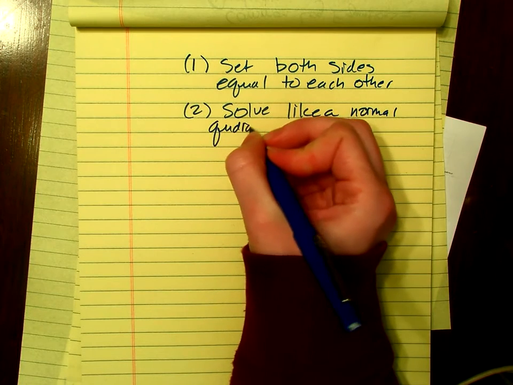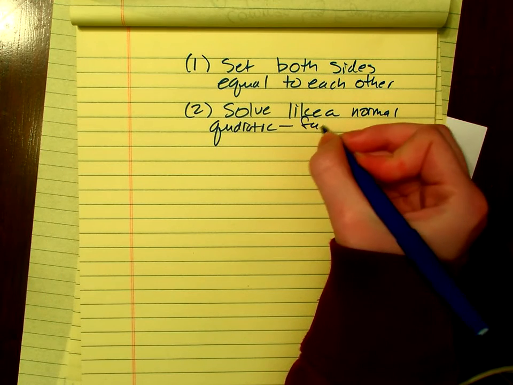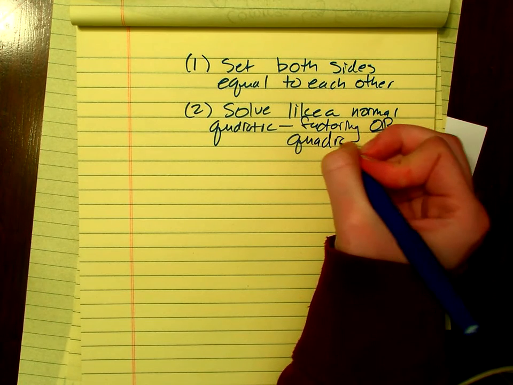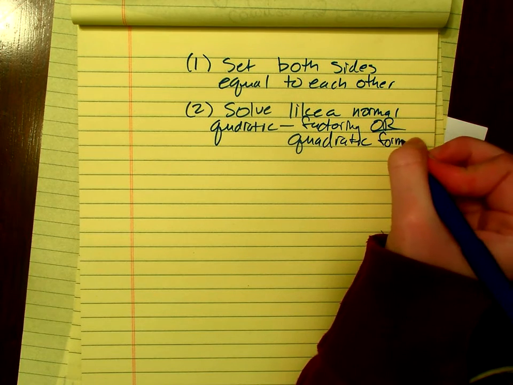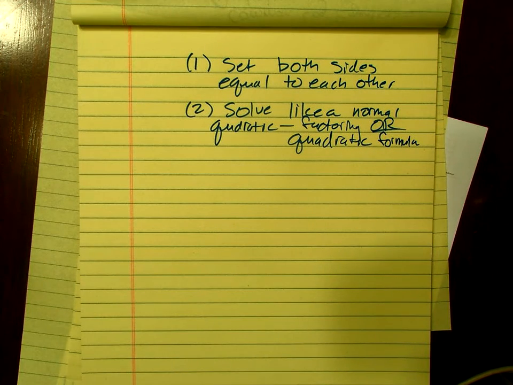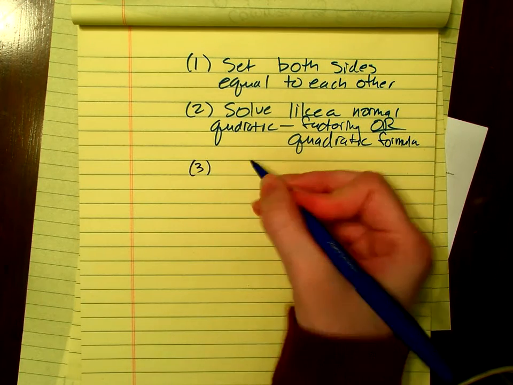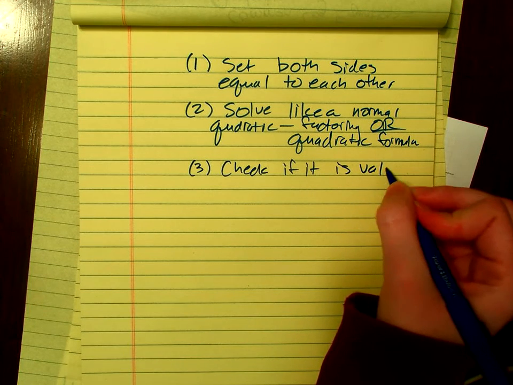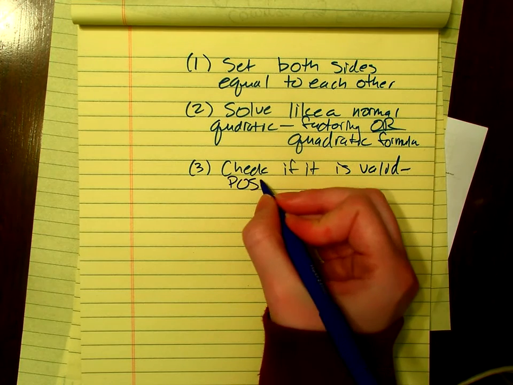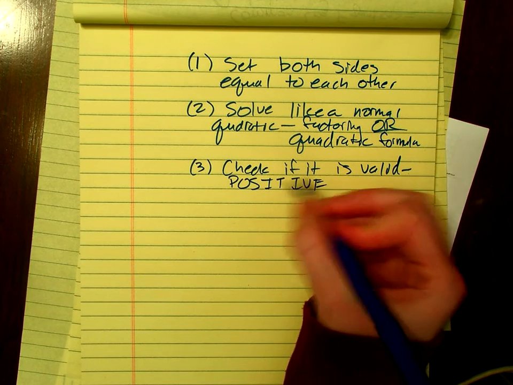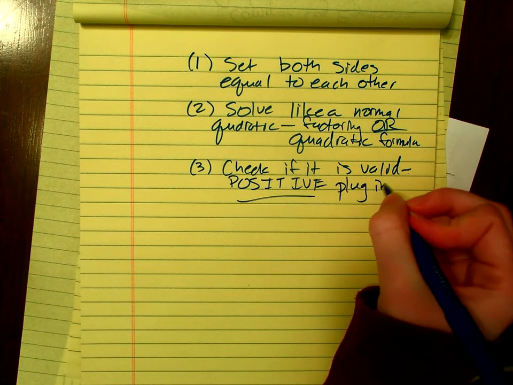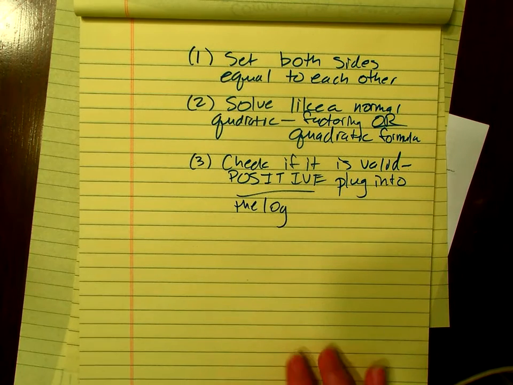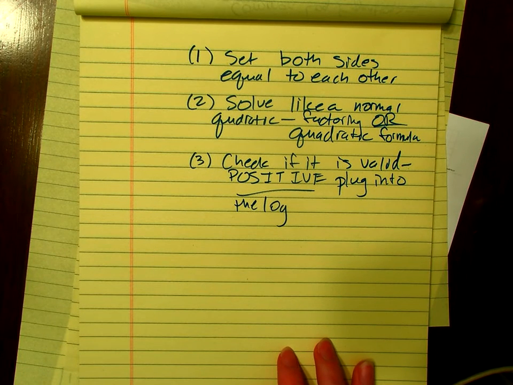quadratic. This can either be by factoring or the quadratic formula. Either way is fine. In fact, in some cases, you might only be able to use the quadratic formula if it doesn't factor nicely. Then you need to check if it is valid. That means it has to be positive when you plug into the log. So go and take a picture of that, write that down, whatever you need to do. Those are the basic steps I've got to follow.